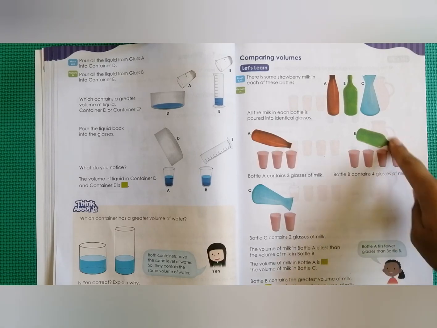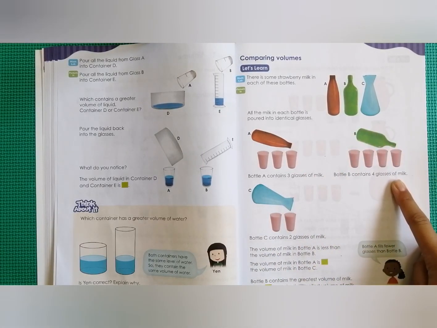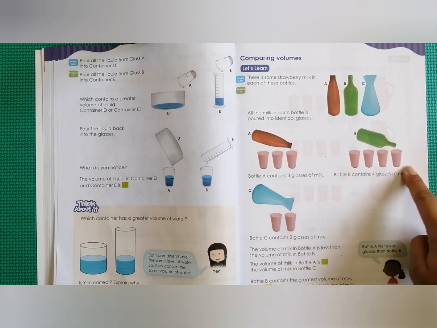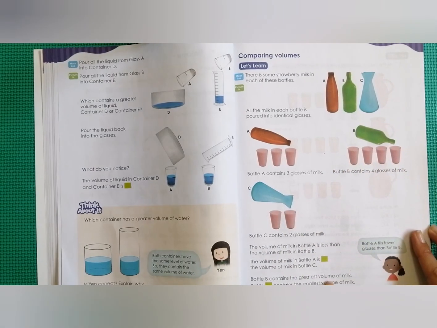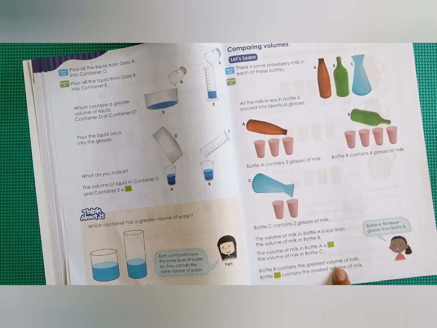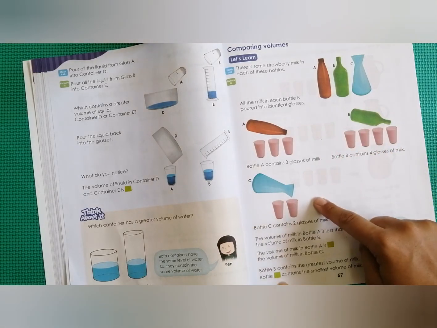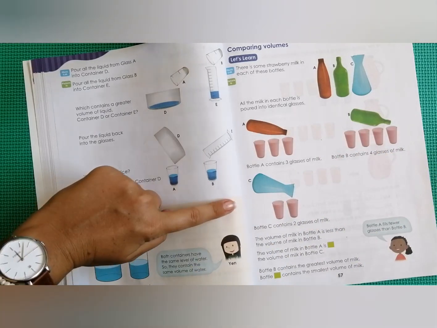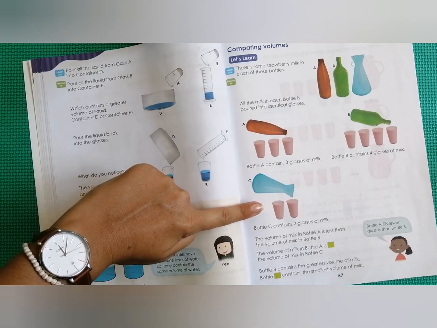Bottle B contains the greatest volume of milk, the most milk. The bottle that contains the smallest volume of milk, and which one is that? Which one contains the smallest volume? C, because it only has 2 glasses.